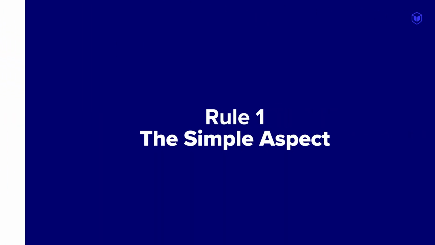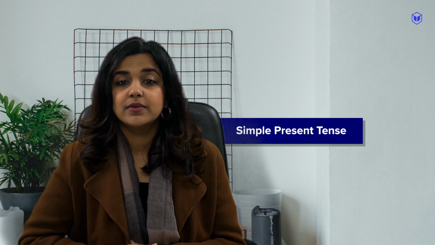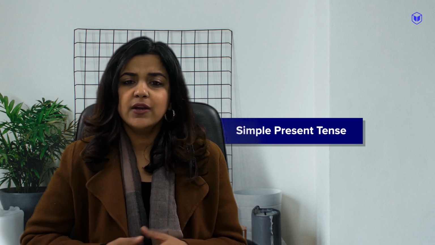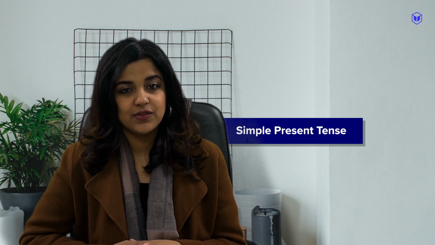Rule 1. The simple aspect. The speaking section requires focus on tenses. So if you're talking about ordinary things, the tense will be simple. For example, while talking about yourself, you'd say something like, I go for a walk in the park every evening.